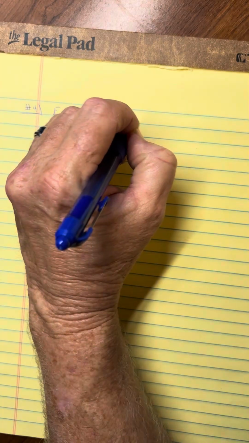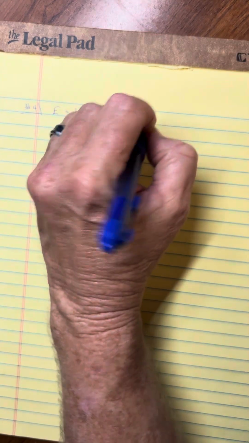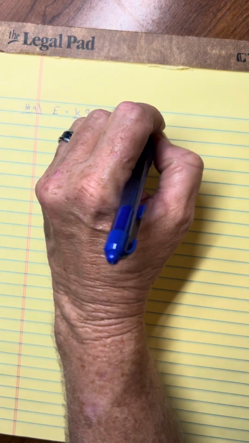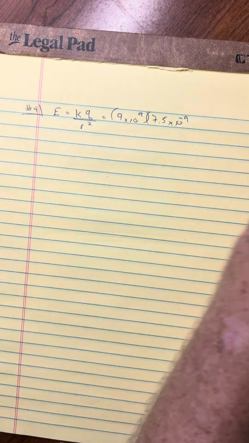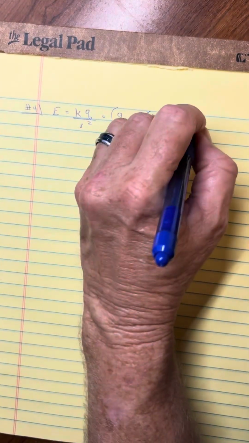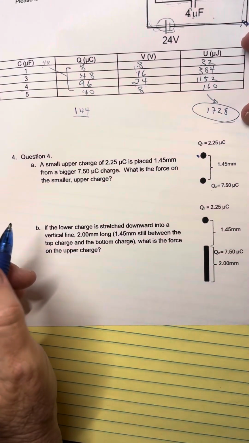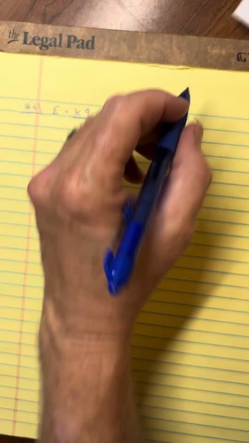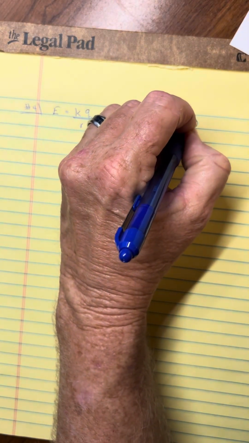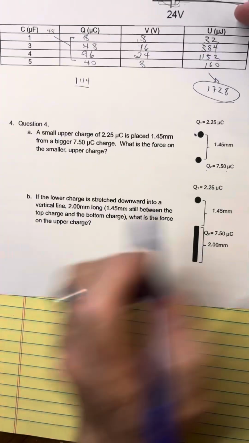So this would be 9 times 10 to the 9th. The charge would be 7.5, I think this is nanocoulombs. Microcoulombs, 10 to the minus 6. Glad I looked.